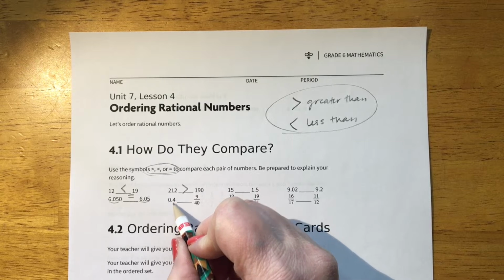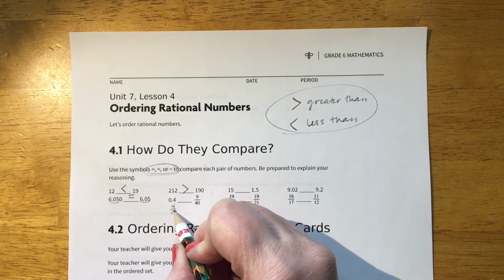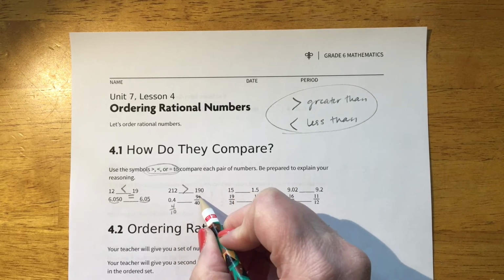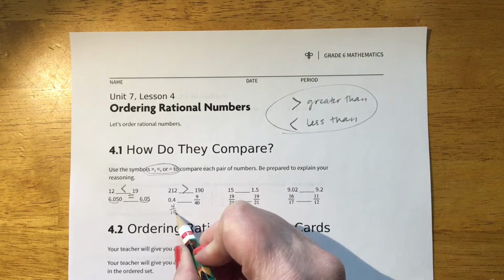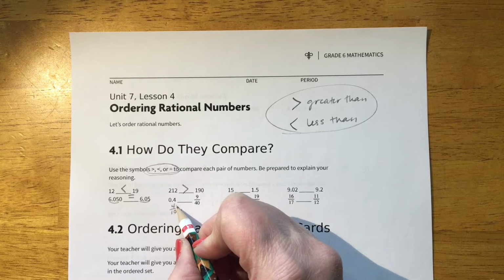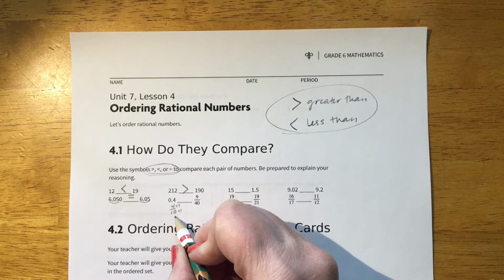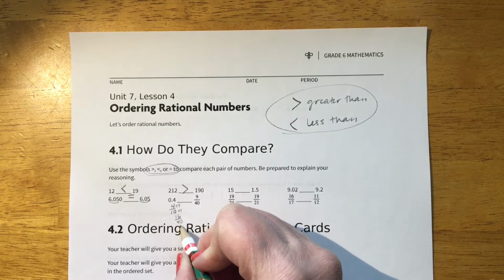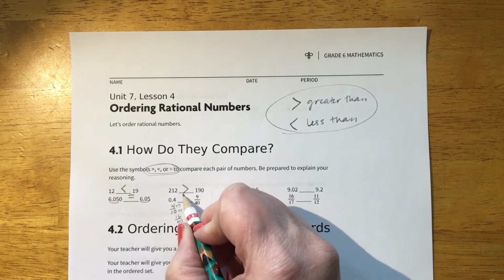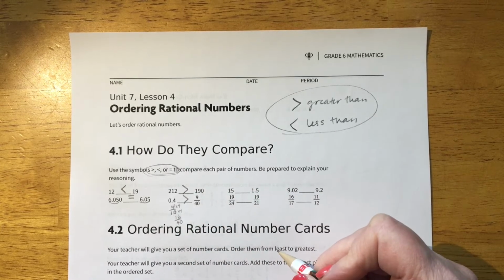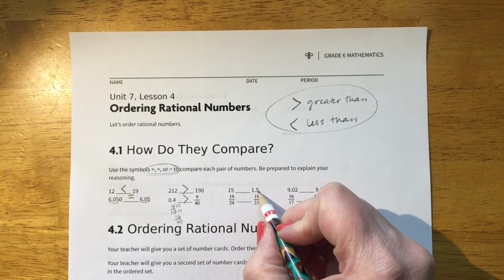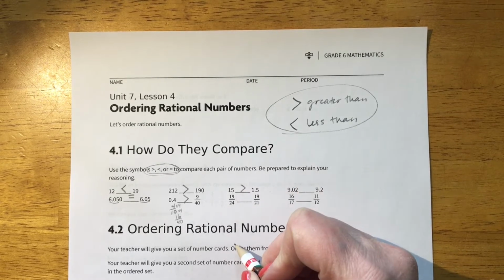0.4, or 4/10, I'm going to rewrite that as a fraction because this one's a fraction. Is 4/10 less than, greater than, or equal to 9/40? Well, let's put these into the same denominator. I would have to multiply this by 4, so I would have to multiply that by 4. That would give me 16/40. Is 16/40 greater or less than 9/40? Well, it is greater than. Okay? Next, 15. Less than, greater than, or equal to 1.5. That's definitely greater than.